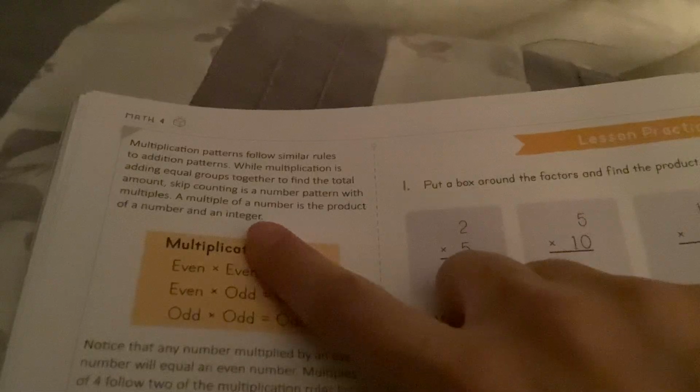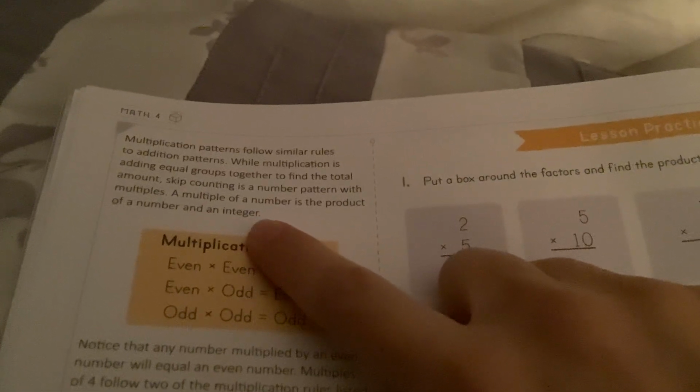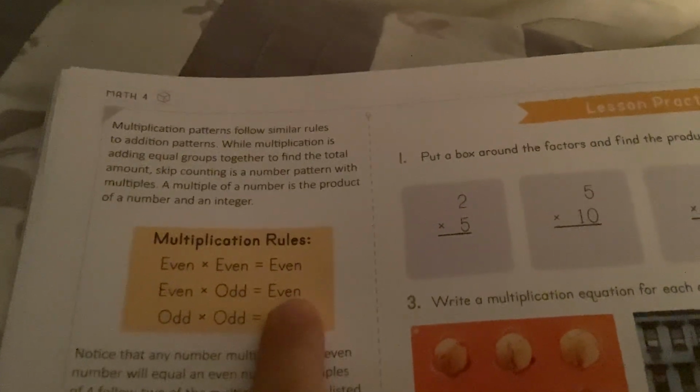Multiplication patterns follow similar rules to addition patterns. While multiplication is adding equal groups together to find the total amount, skip counting is a number pattern with multiples. A multiple of a number is the product of a number and an integer. So multiplication rules: an even number multiplied by an even number equals an even number. If you multiply an even number by an odd number, you're going to get an even number. An odd number multiplied by an odd number equals an odd number.